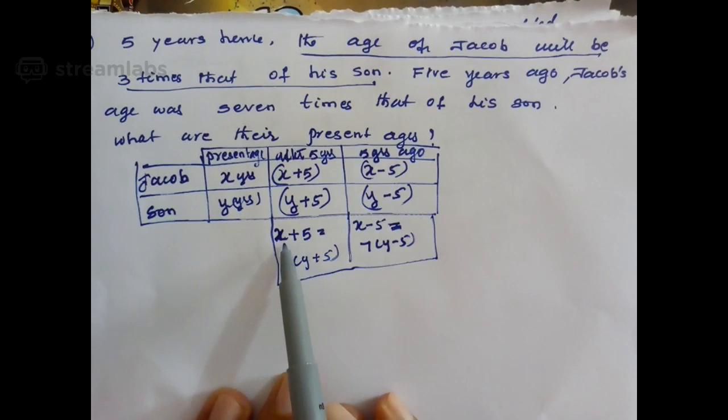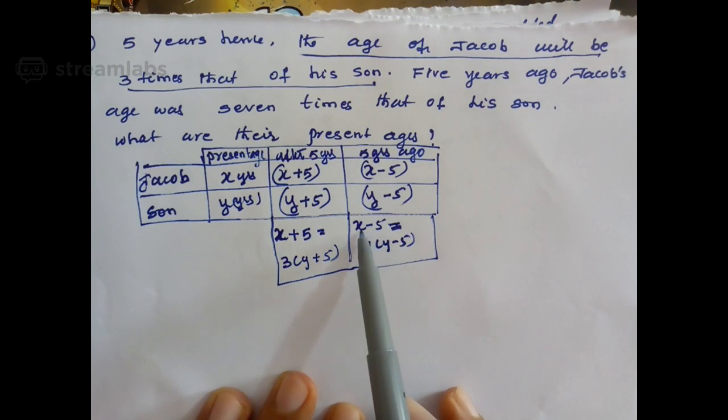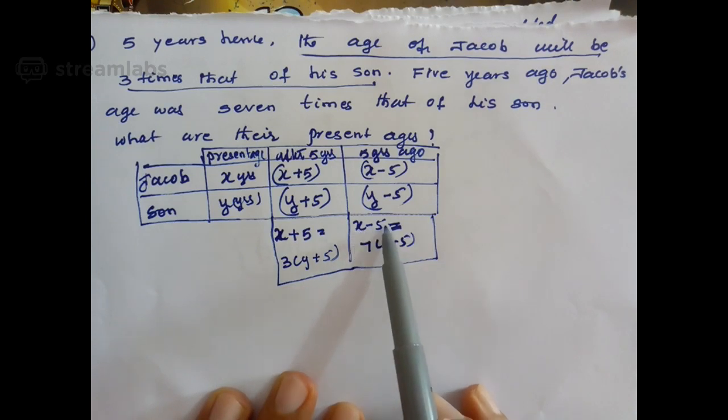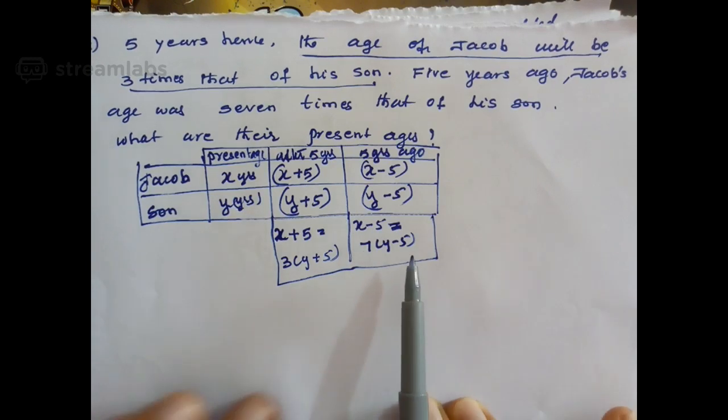Write the mathematical statement for this verbal statement. Jacob's age after 5 years is x plus 5, and it becomes 3 times of y plus 5. This is the first condition. The second condition: 5 years ago, Jacob's age was x minus 5, which is 7 times that of his son, y minus 5.